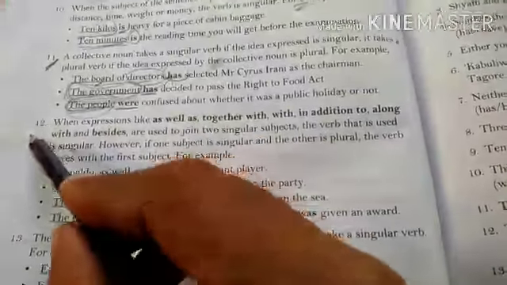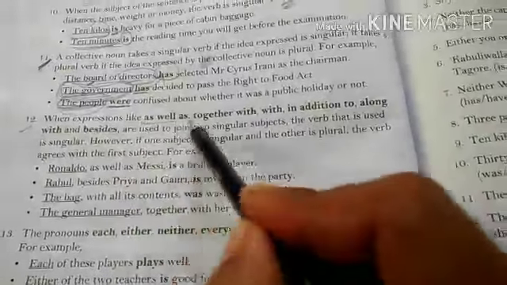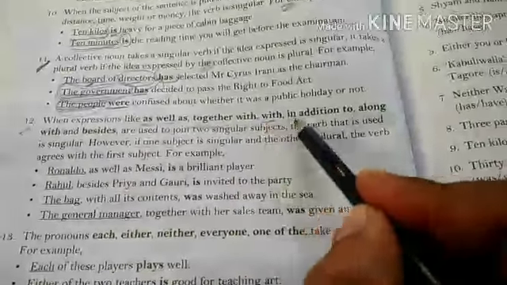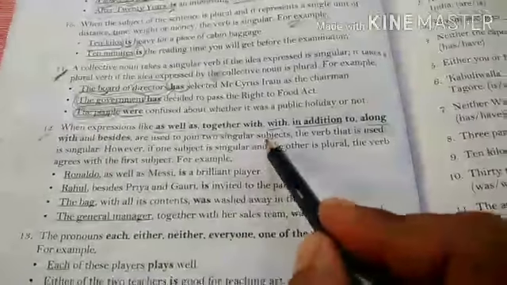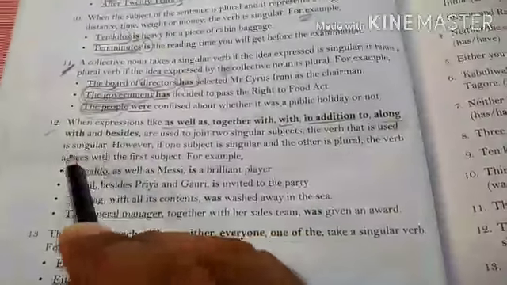Okay. Number 12: when expressions like as well as, together with, in addition to, along with, besides are used to join two singular subjects, the verb that is used is singular.